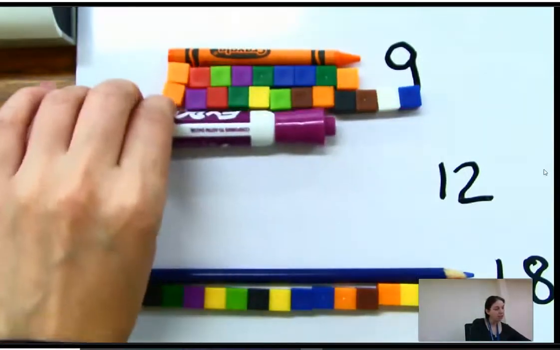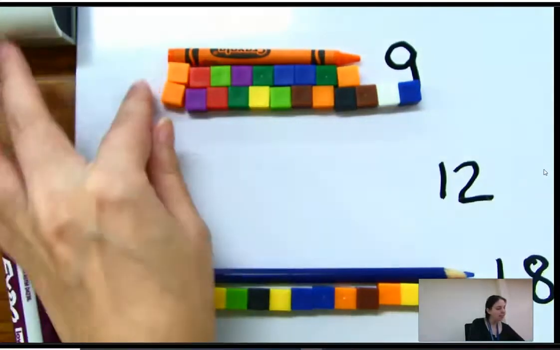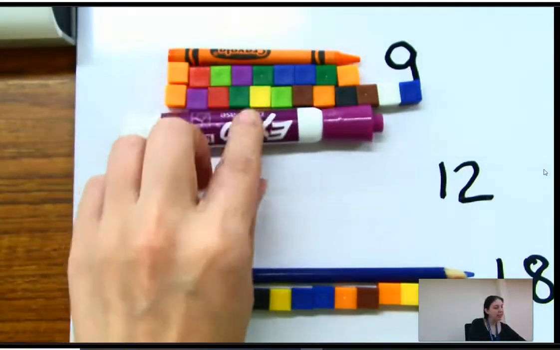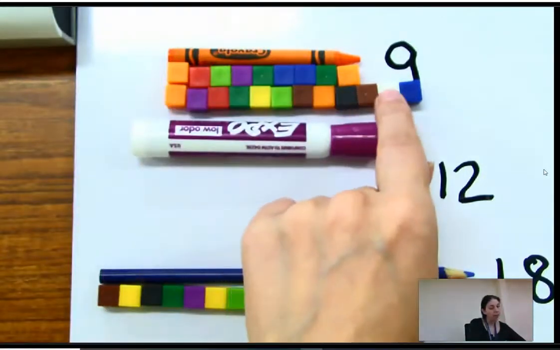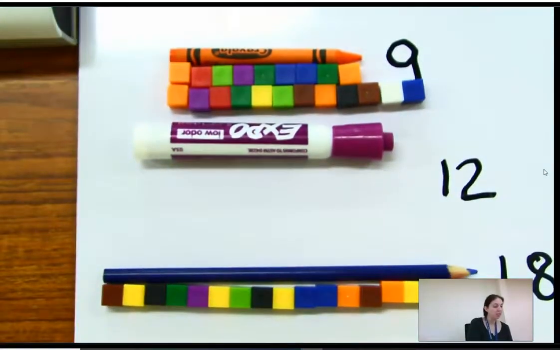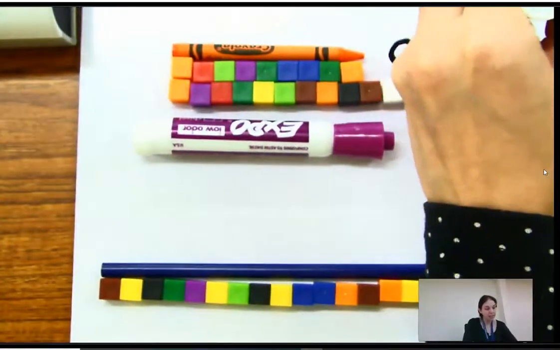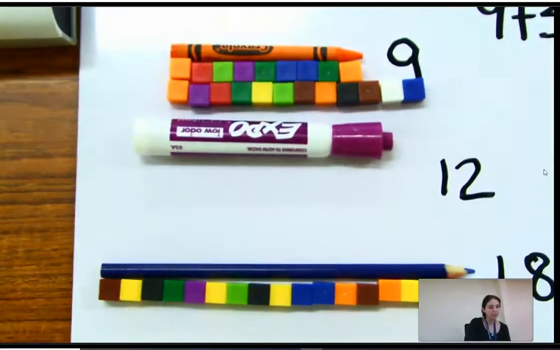So now we can see how many more did we need for the marker. 1, 2, 3. We used 3 more centimeters. Or we could say 9 plus 3 equals 12. We could say a number sentence. 9 plus 3 equals 12.